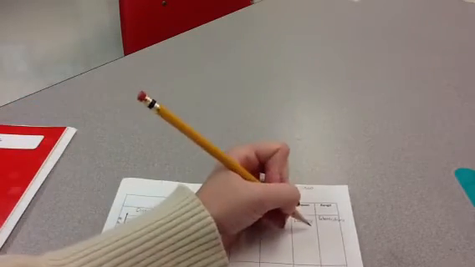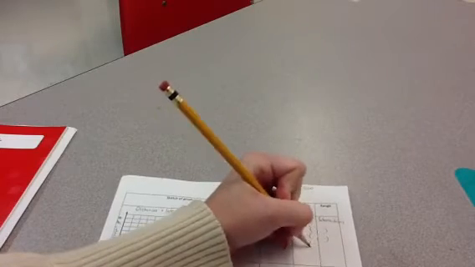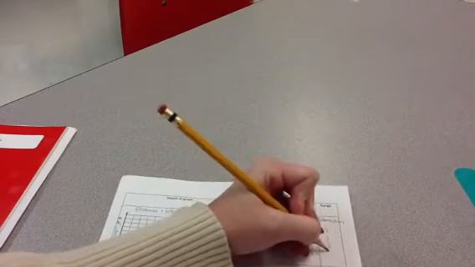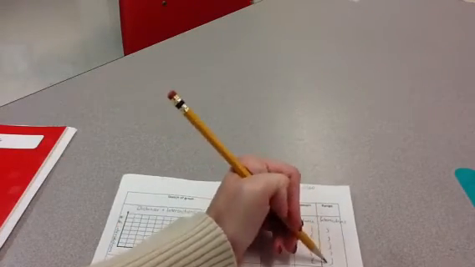Here for domain, I want you to list your points that you graphed, because the domain will be the x, and the range will be the y.